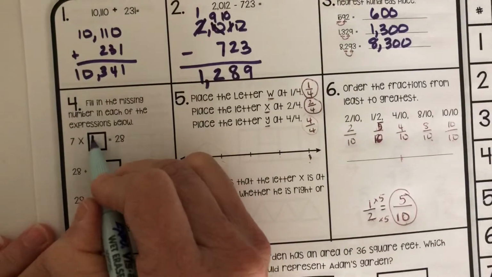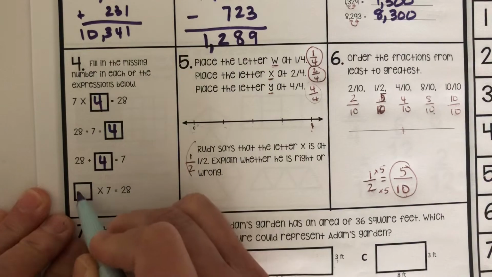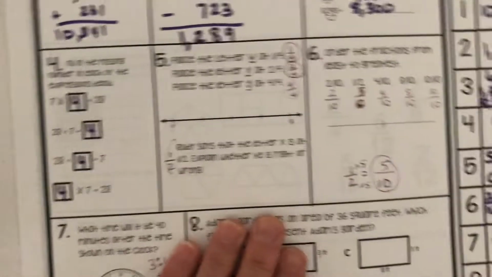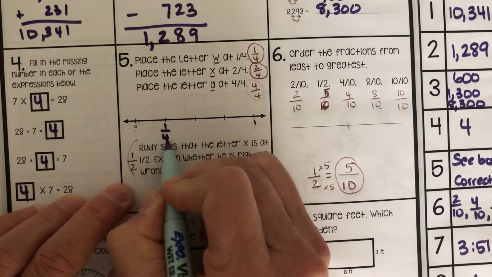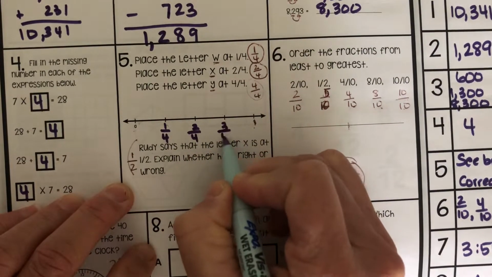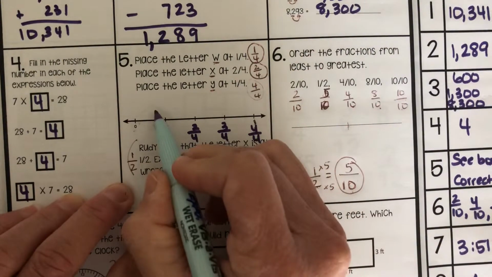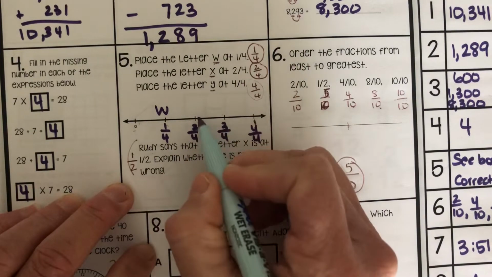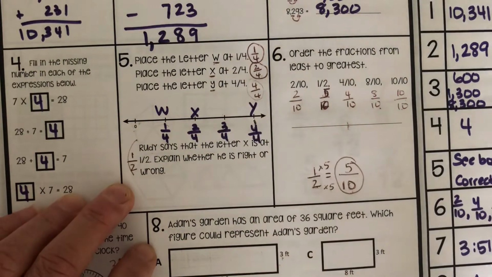Okay, each one of these is 4. Should have made your life very easy. There we go. Okay, so this is 1/4, 2/4, 3/4, and 4/4. So I'm going to put a W here, an X here, and a Y there.